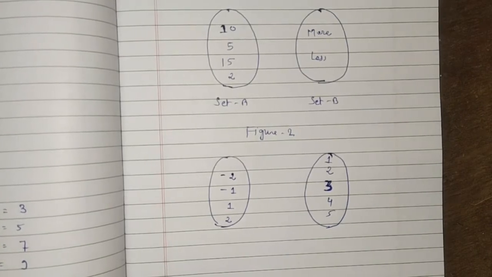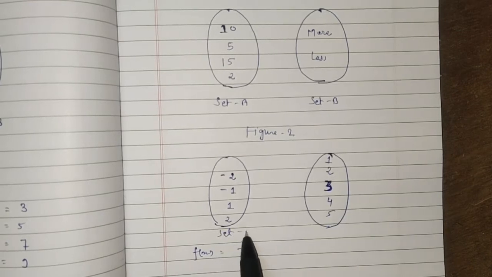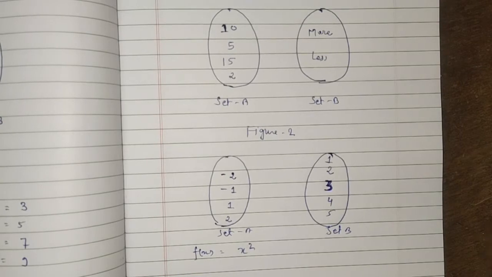Now see the function: we can say the relation f(x) is equal to x square. So set A is related with set B by x square.